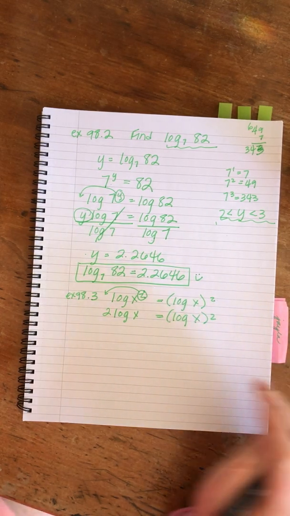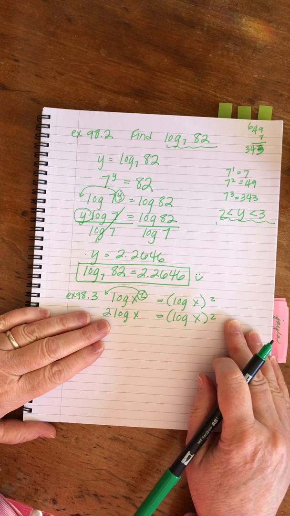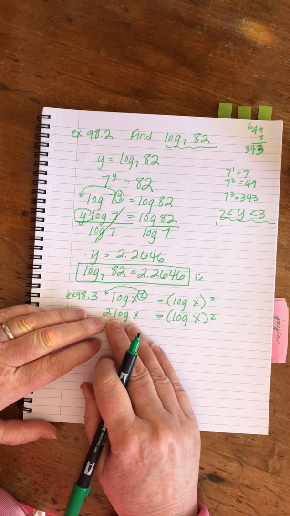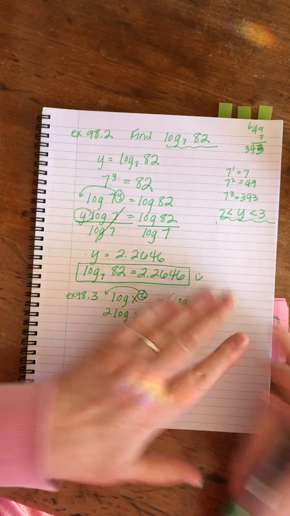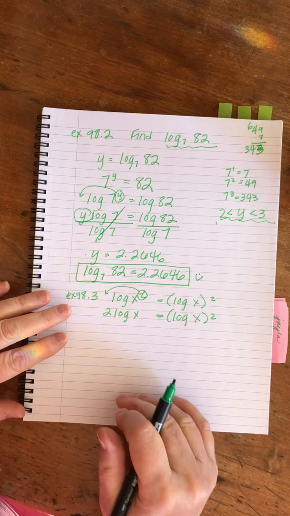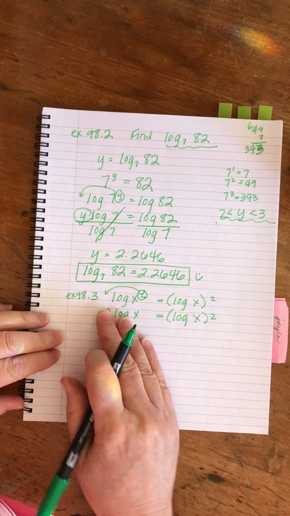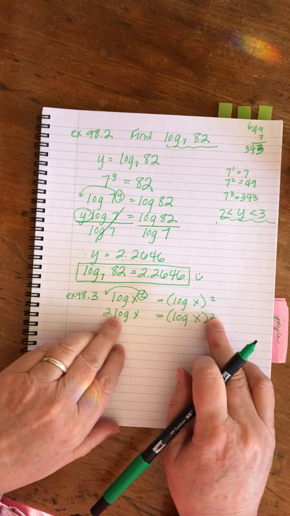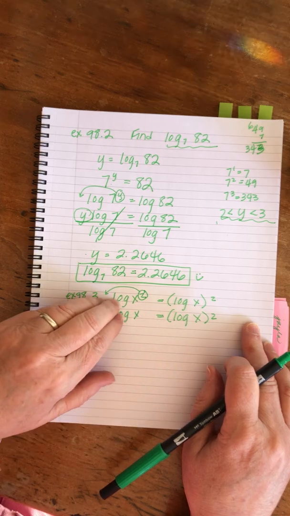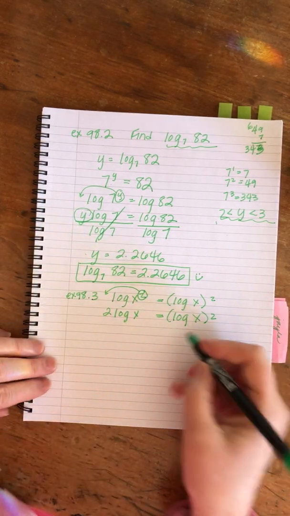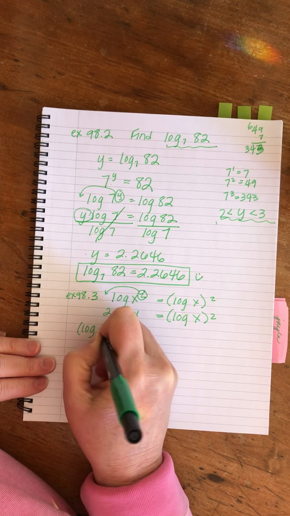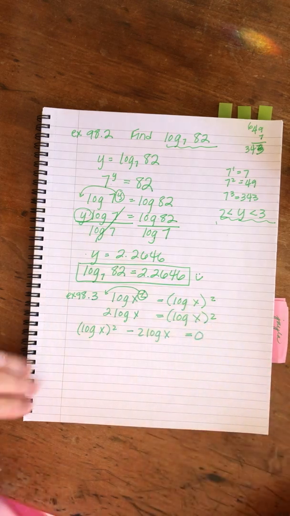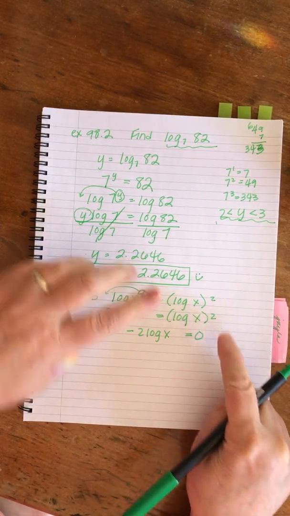Okay, now what I want to do is swim these guys to the same side and see what I can do to factor them. I'm going to swim this to this side, but then I'm going to flip it so that all the information's over here. But I want this to be the positive and that to be the negative. So it'll be log x quantity squared minus 2 log x, and then there will be a 0 on the other side. That's positive, that's negative, 0's on the other side.